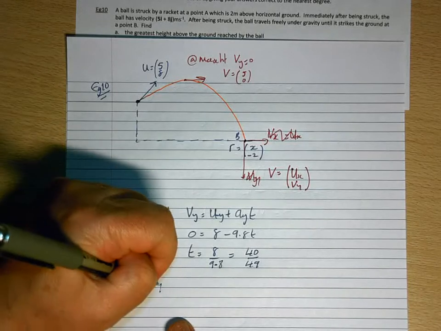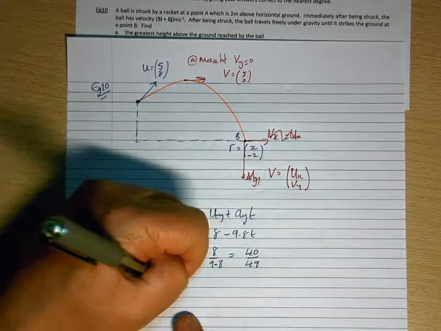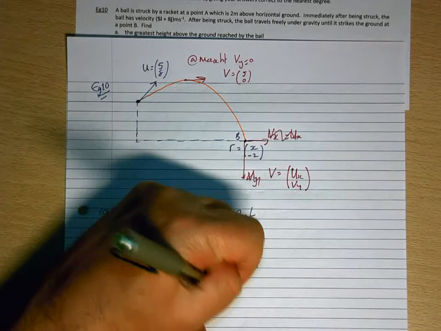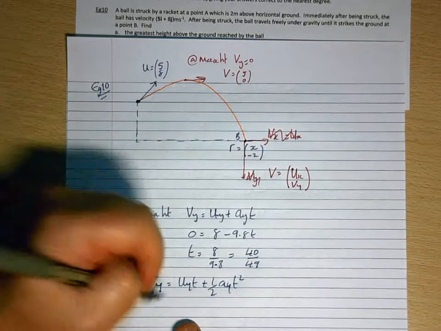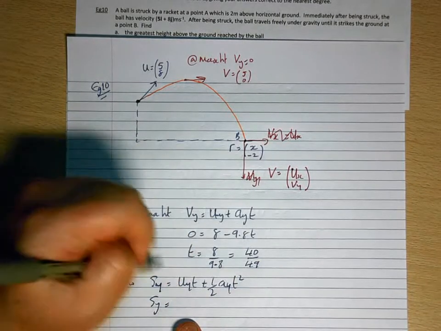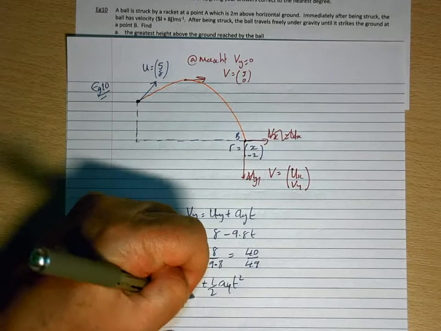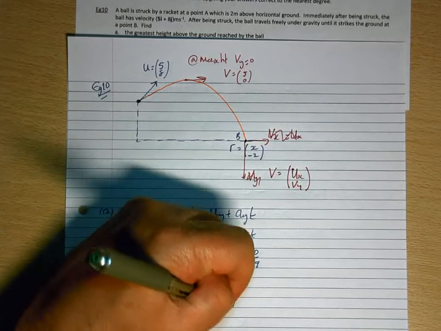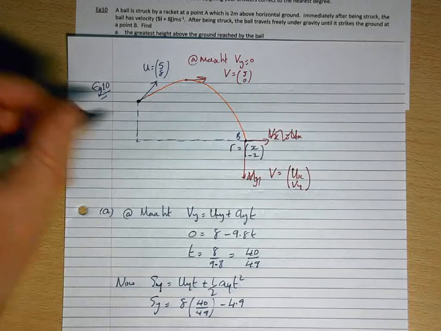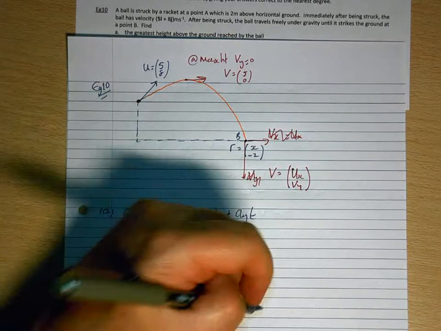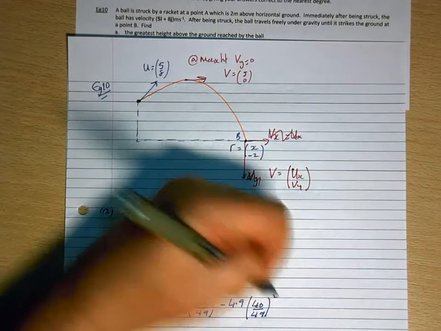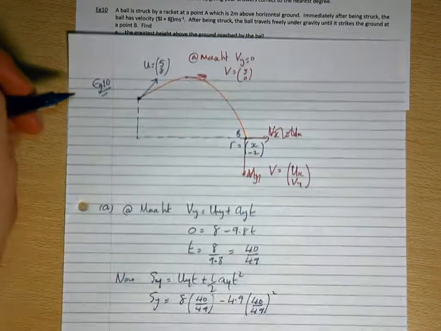So we want the vertical displacement, Sy equals Uy t plus a half Ay t squared. Sy is 8 times 40 over 49 minus 4.9, because Ay is minus 9.8, times 40 over 49 squared.